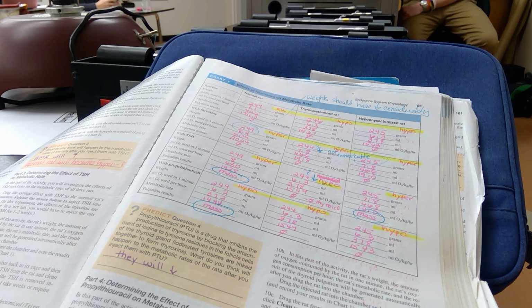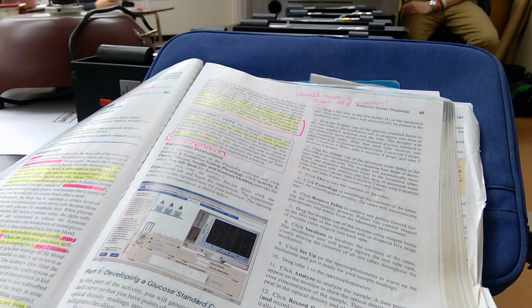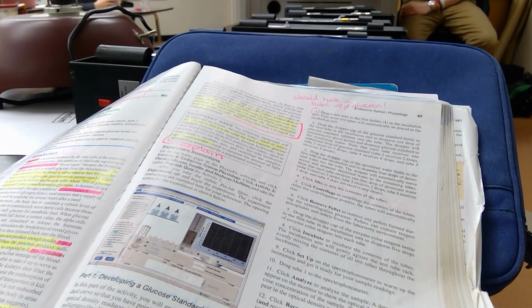Number 10. Number 10 in the review sheets? Is that it? Activity question number 10. It's kind of what you were just talking about. Oh, so propylthiouracil inhibits the production of thyroxine by blocking the attachment of iodide to tyrosine. What naturally occurring problem in some parts of the world does this drug mimic? If I block the attachment of iodide, it's as if I don't have iodide.